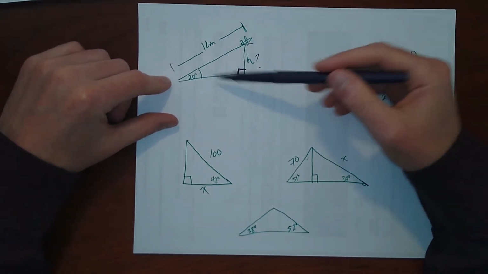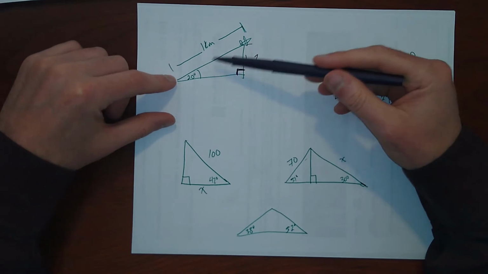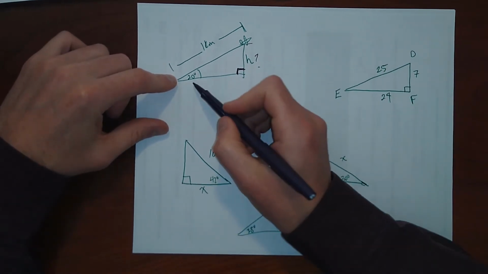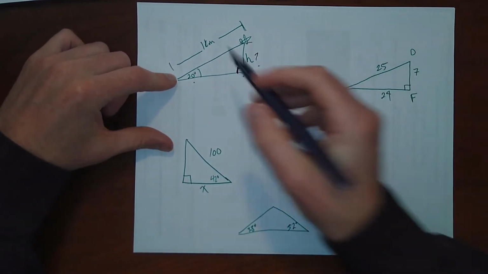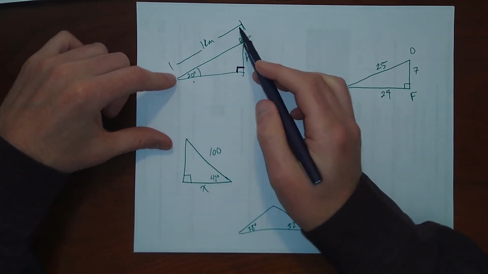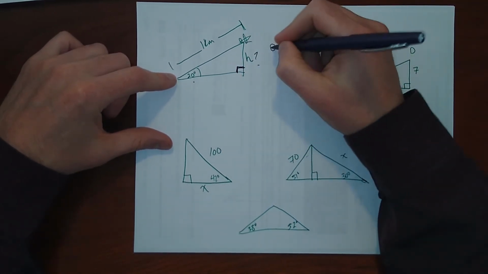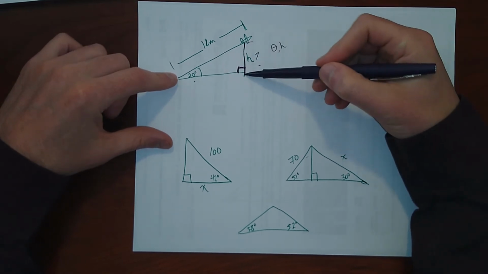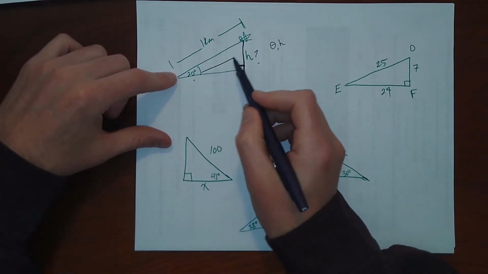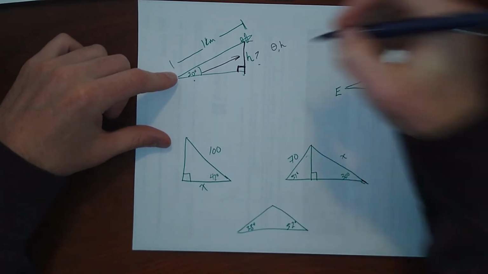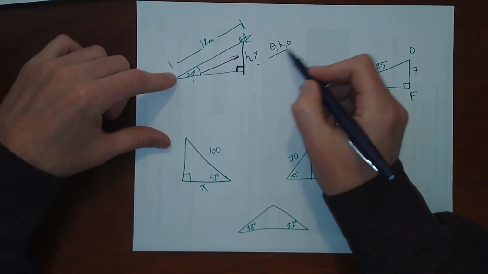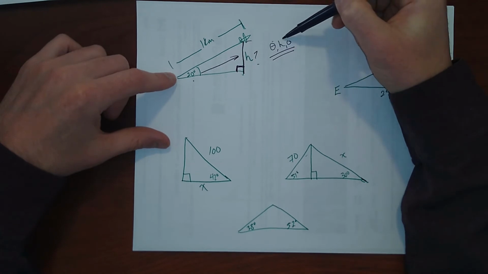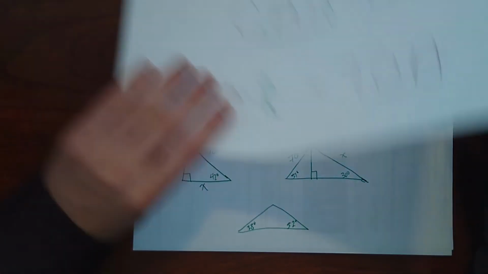So, for example, in this problem, I think about, okay, what is the information that I have? Well, I'm given one of the angles, and I'm given the hypotenuse length. So I have an angle, a theta, and the hypotenuse, and what I'm looking for, this height, is the side which is opposite this angle. So I'm looking for the trig function that involves an angle, the hypotenuse, and the opposite side.